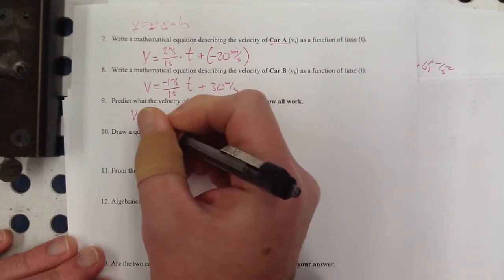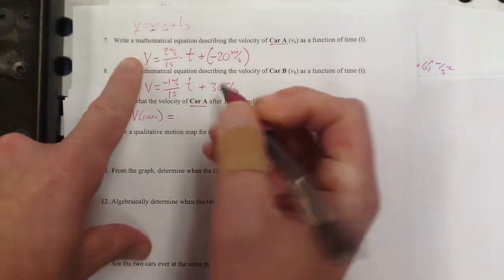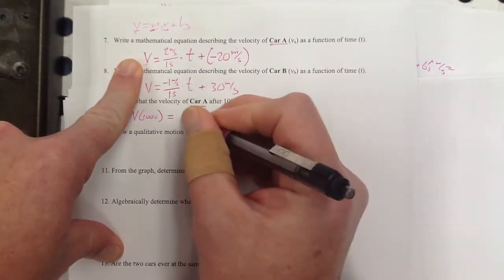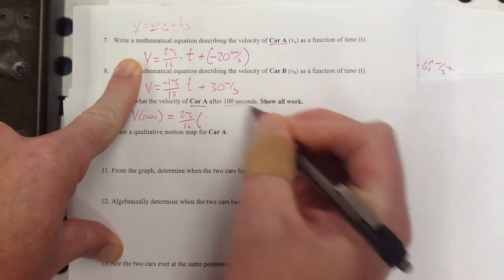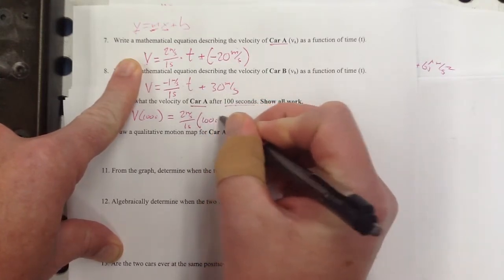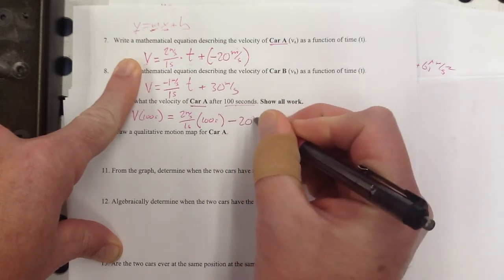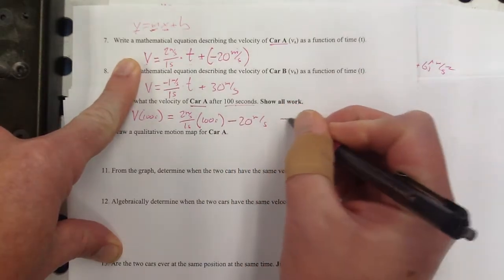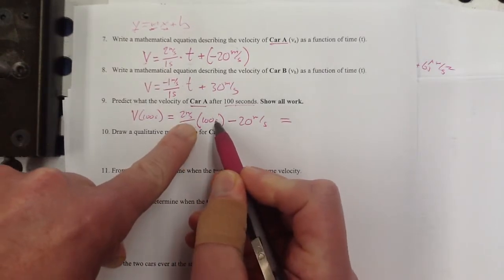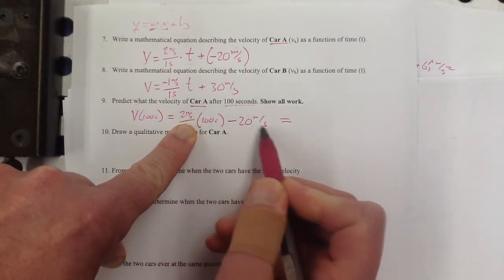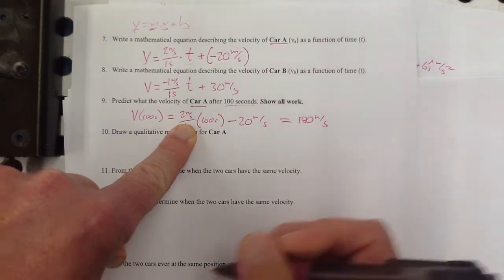So the velocity at time 100 seconds is equal to, I'm going to plug in the 100 right here. It's 2 meters per second every 1 second times 100 seconds, minus 20 meters per second. So that's 2, look, the seconds cancel out, which is good. You get 200 meters per second minus 20 meters per second is 180 meters per second.